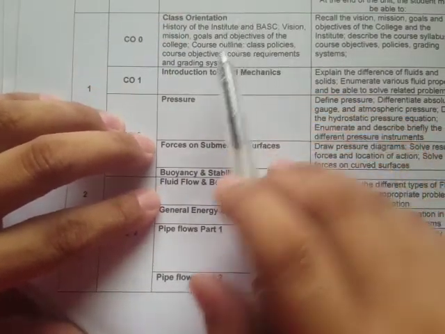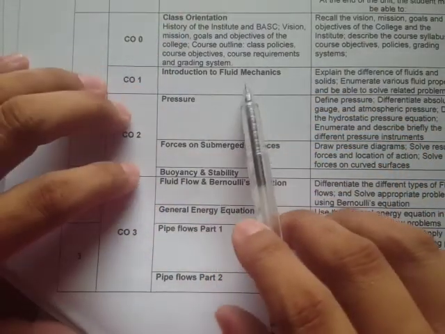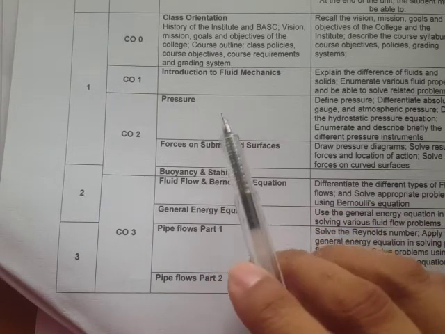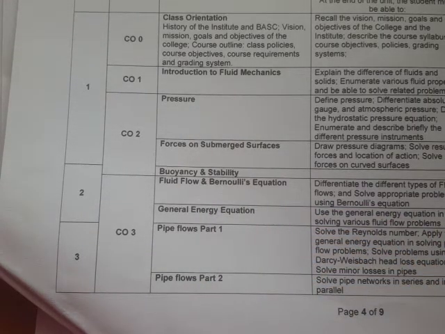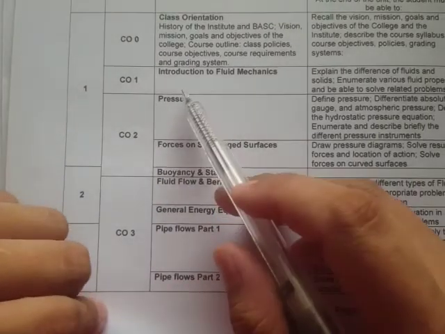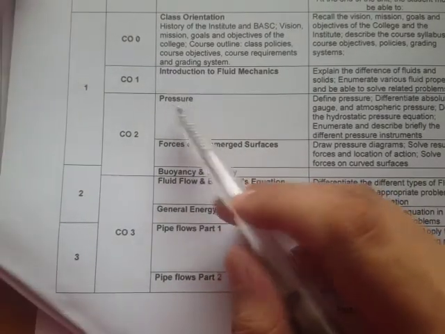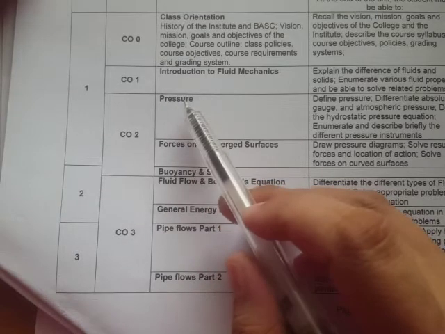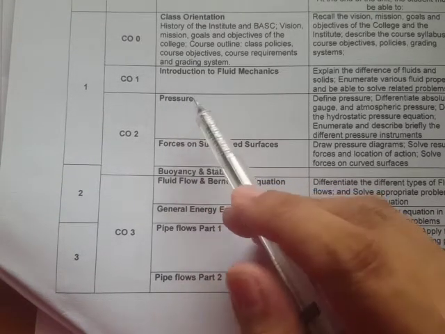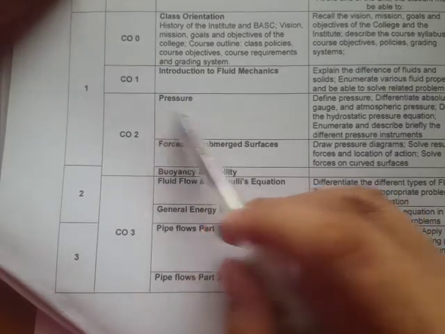First, we'll talk about the introduction to fluid mechanics, the properties or the difference between a fluid and a solid. And then after that, we'll discuss a topic on pressure and hydrostatic equations, as well as the pressure measurements.